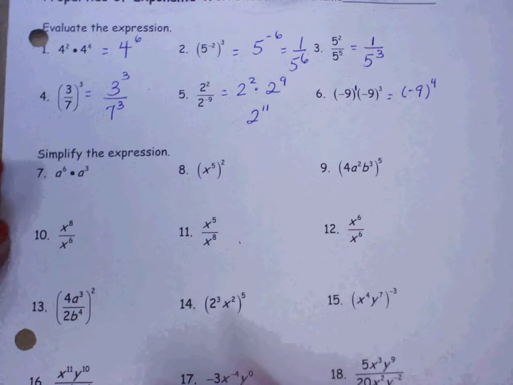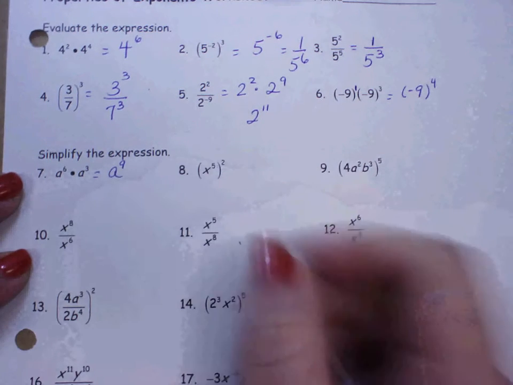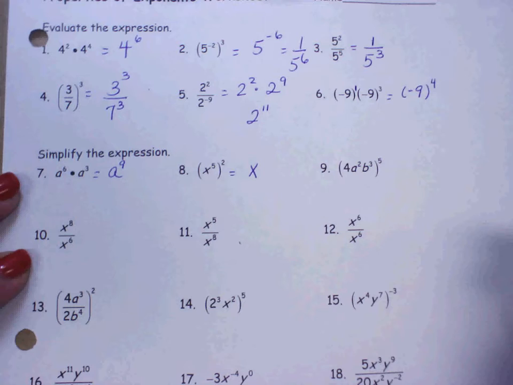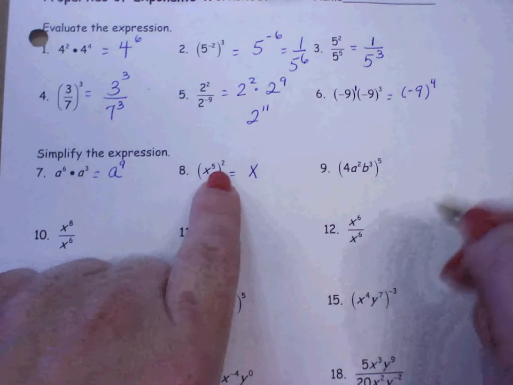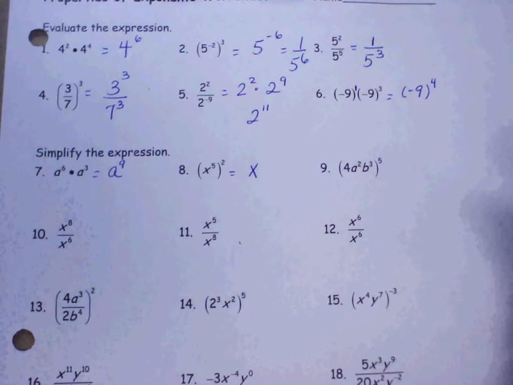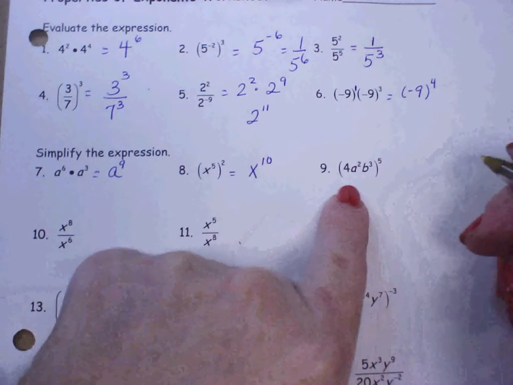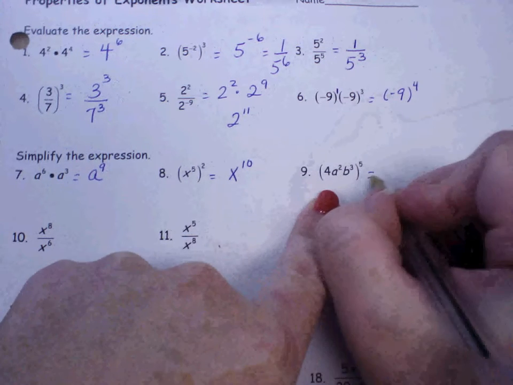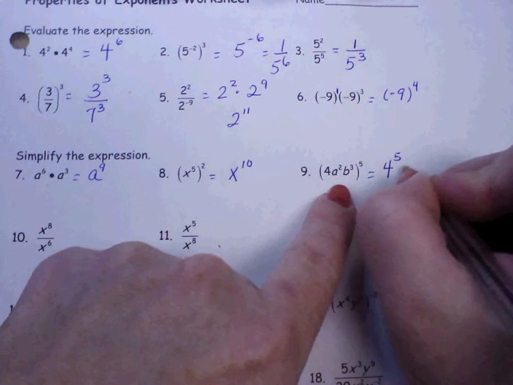All right. A to the what? You add them. A to the 9th. What do you do with the exponent? You multiply them. Very good. You distribute, which is multiplication, right? All right. So 5 times 2, 10. Distribute or multiply, right? 4 to the 5th.